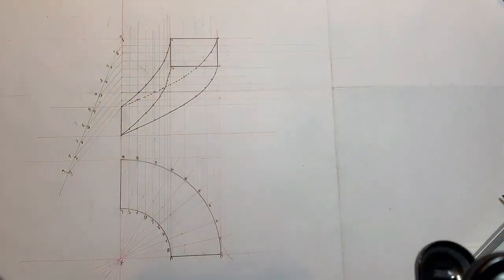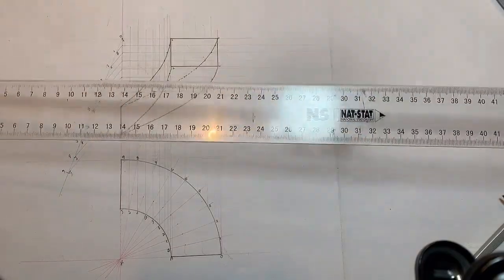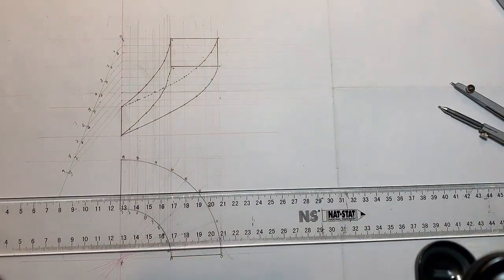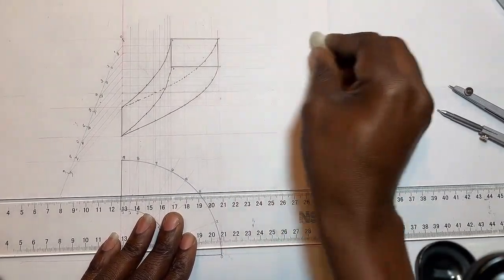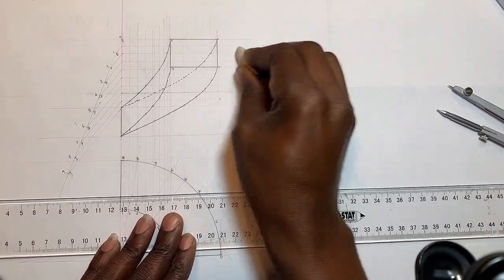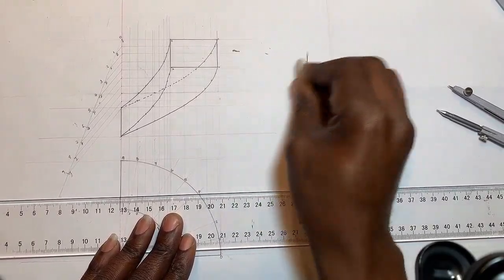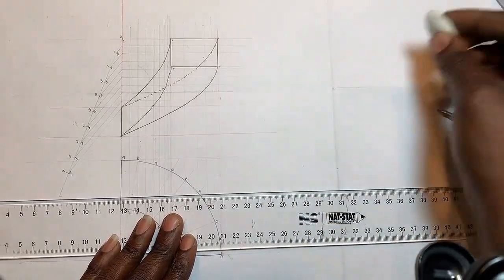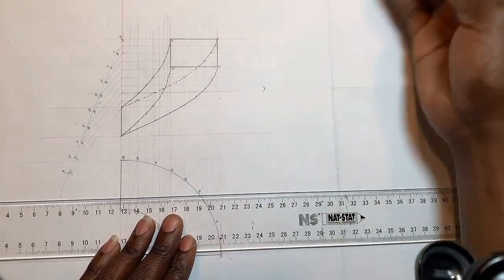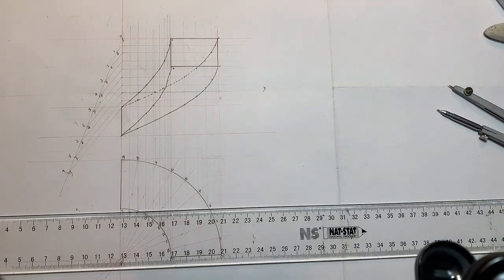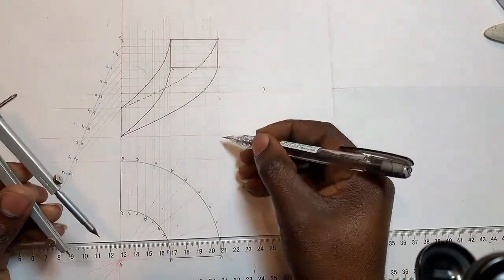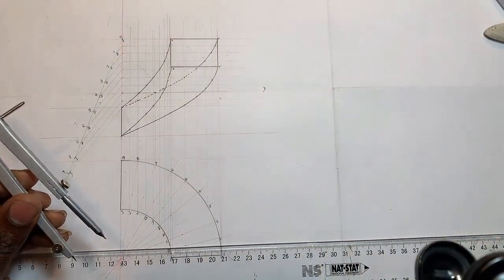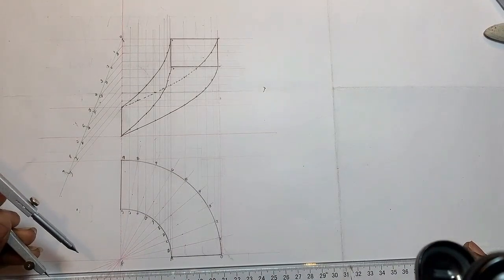You understand? Then from there, what is going to happen now? I can simply take my eraser. These lines, I don't need them anymore. I want my development to start here. So now, how am I going to get that? I'll just come and place my drawing compass at this point. This is the bottom right hand corner of my front view.